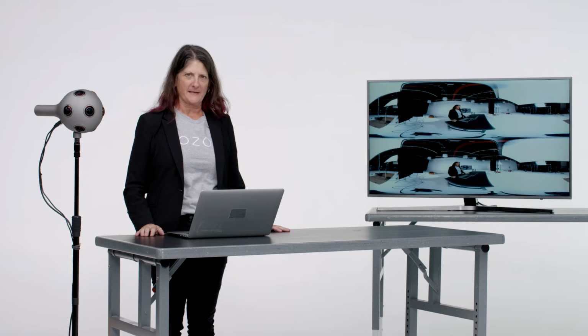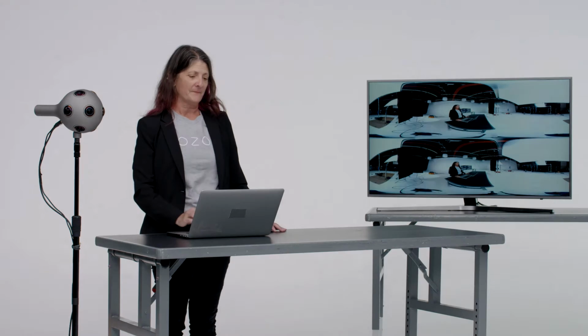Just for a quick recap, our OZO Live server is behind me somewhere, and our OZO Live software is running on top of it. I'm logged into the OZO Live server via a web interface, and that's what I'm going to be using as I walk you through our color correction controls.